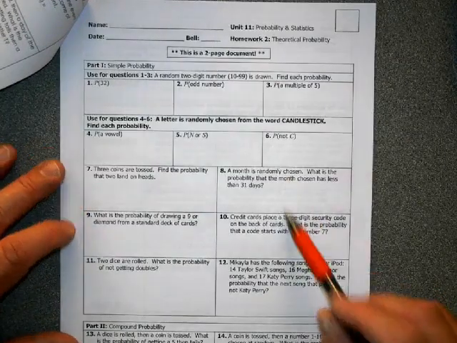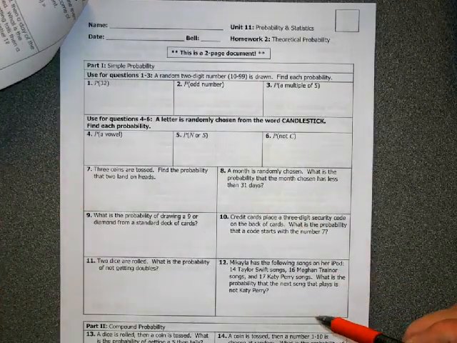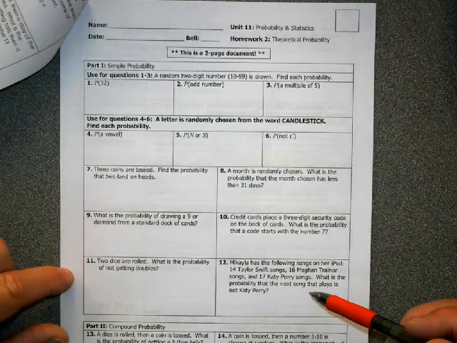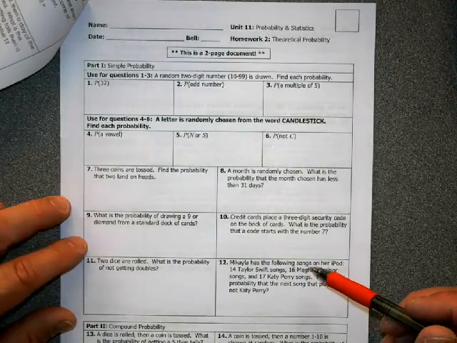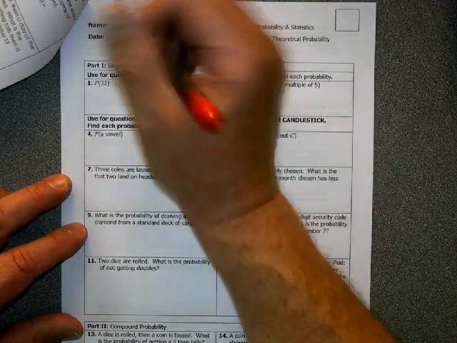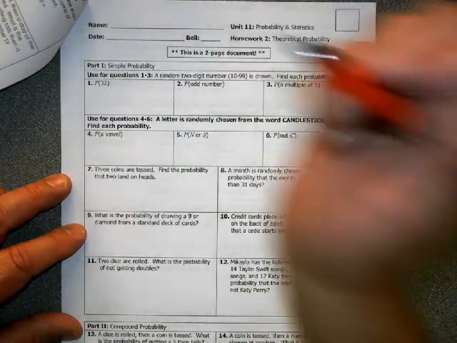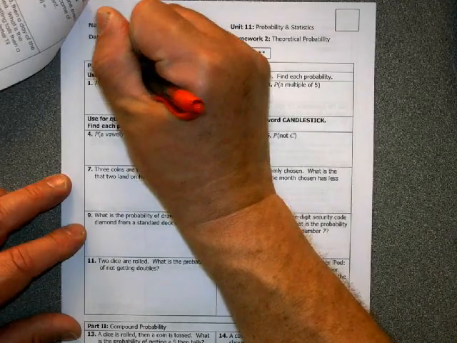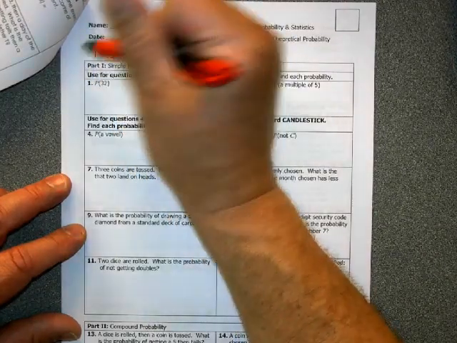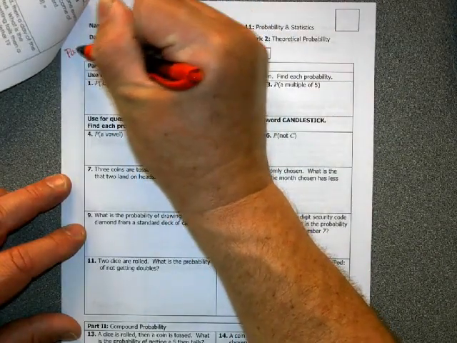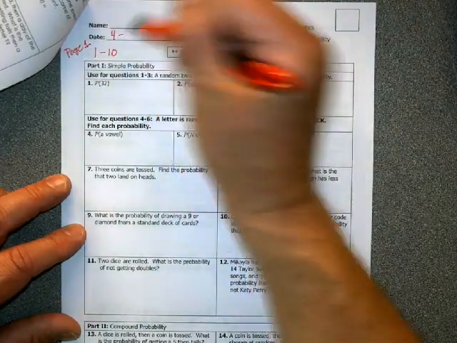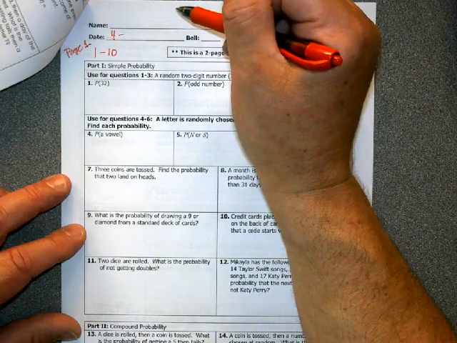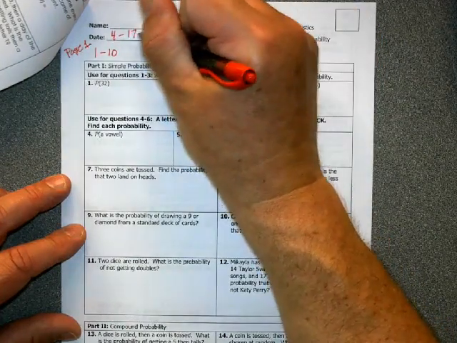You should be able to do 1 through 12, however, that's kind of a lot of work. So let's do 1 through 10, okay? I'll knock 2 of them off. Today's the 17th. Questions, comments, concerns?